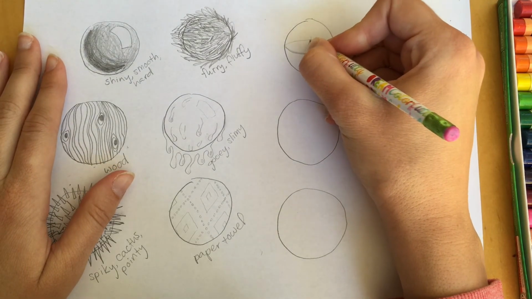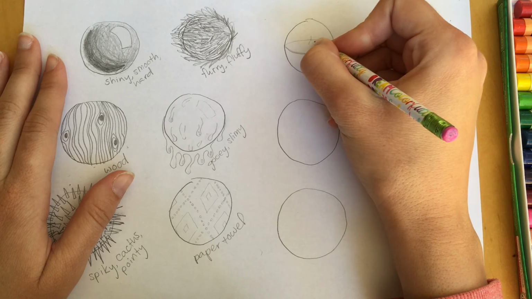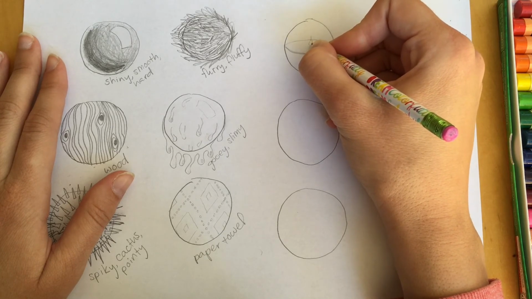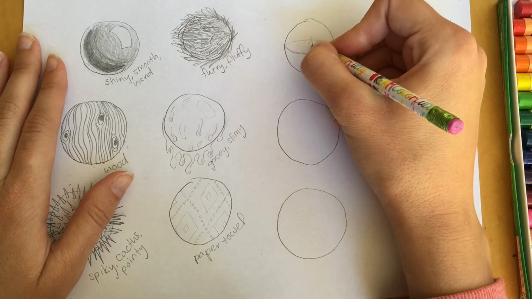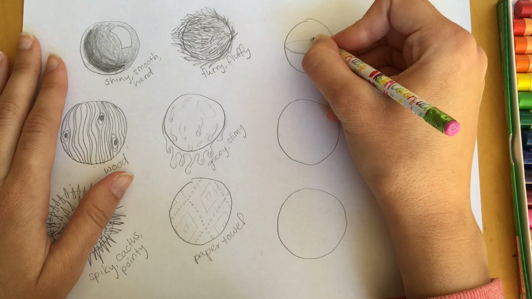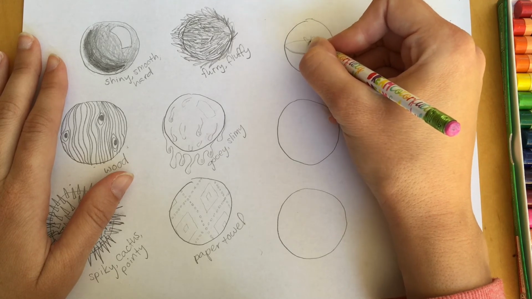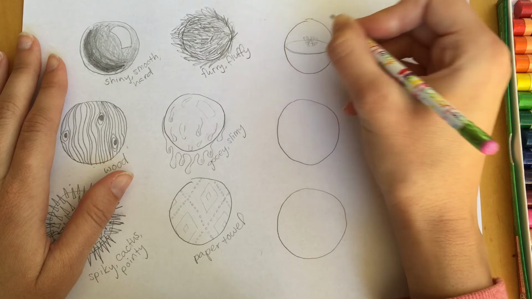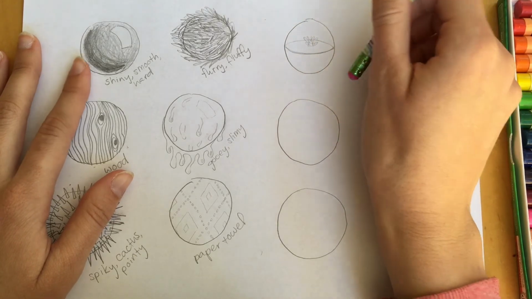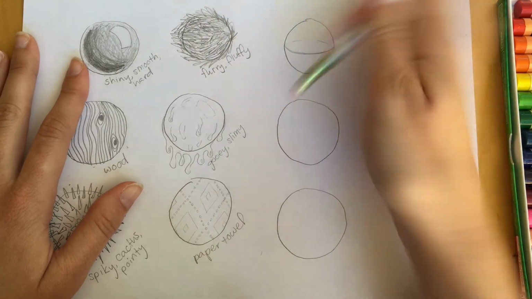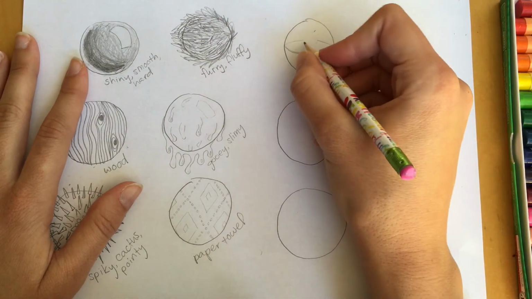So I'm going to try maybe a droplet of water is going into the water and splashing a little bit. A little bit of a splash. Something like that. Maybe not quite. Maybe I'll try again. Just keep exploring different ways that you can create implied texture.